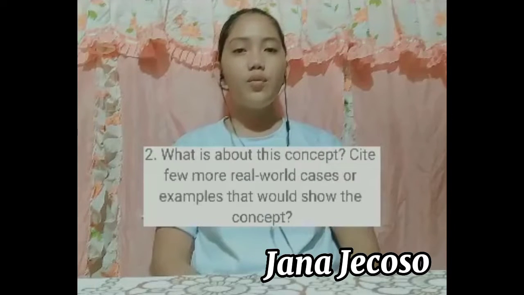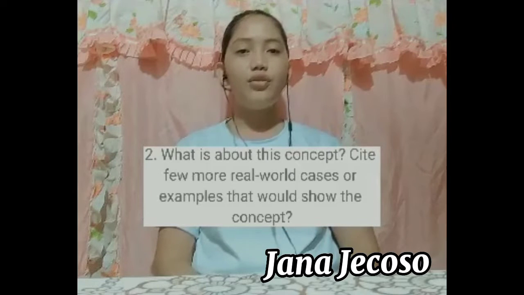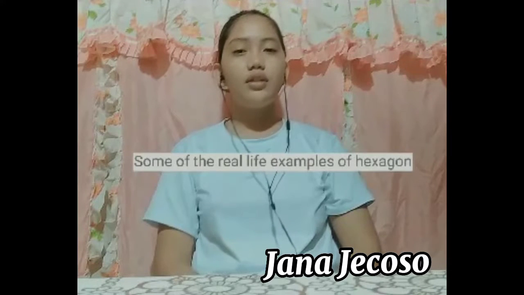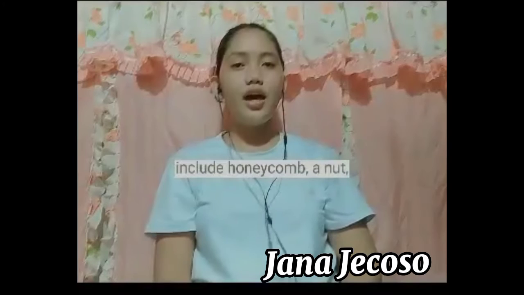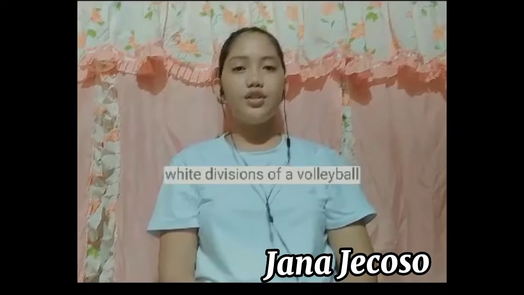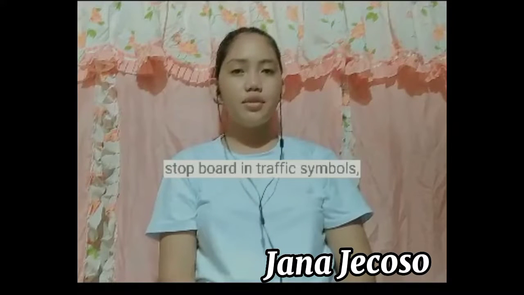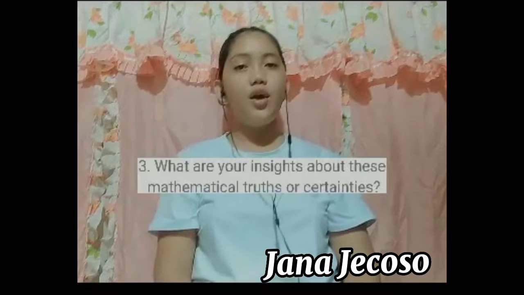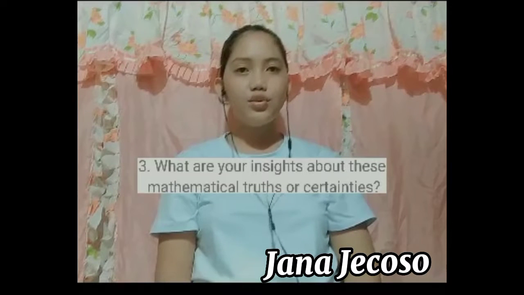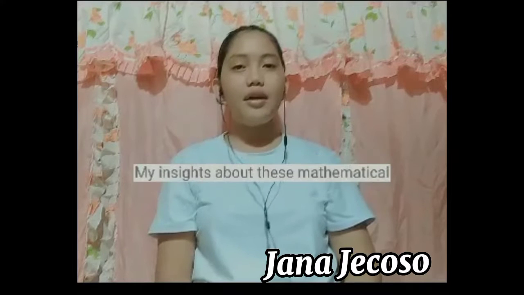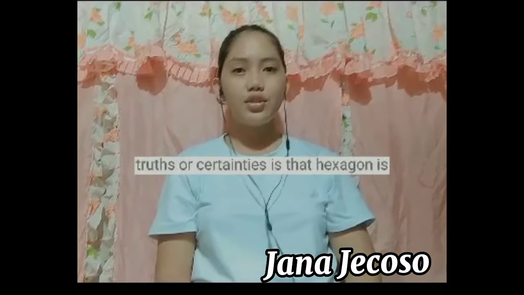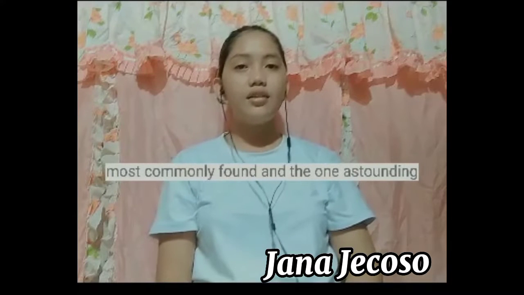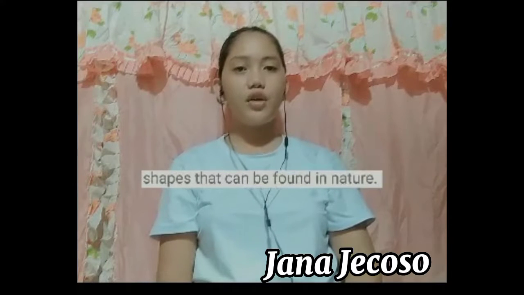Number 2. What is about this concept? Cite a few more real-world cases or examples that would show the concept. Some real-life examples of hexagon include honeycomb, the white divisions of a volleyball, a stop sign in traffic symbols, the back end of a pencil, a bolt, and etc. Number 3. What are your insights about these mathematical truths or certainties? My insight is that hexagon is most commonly found and is one of the astounding shapes that can be found in nature.